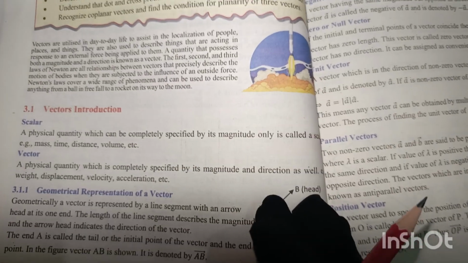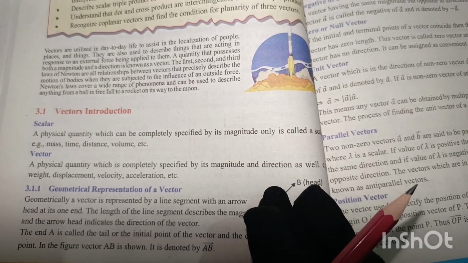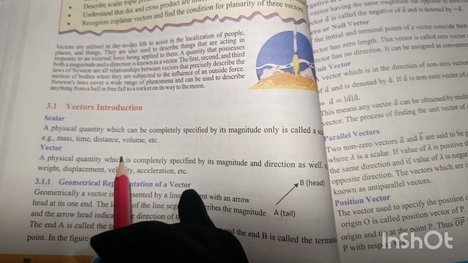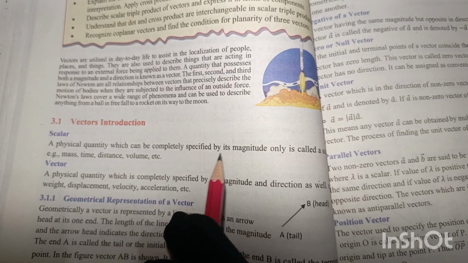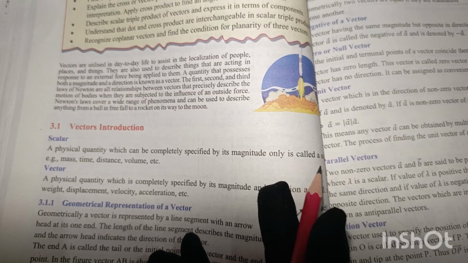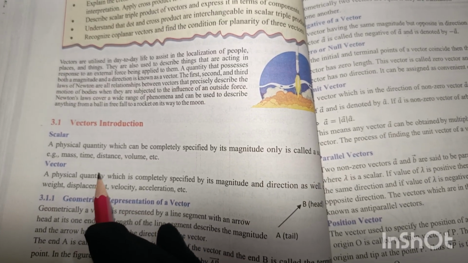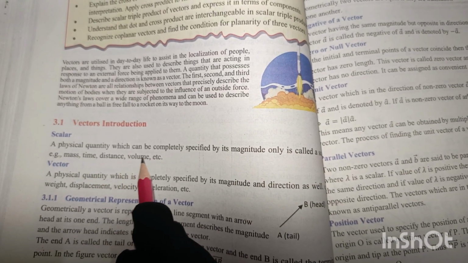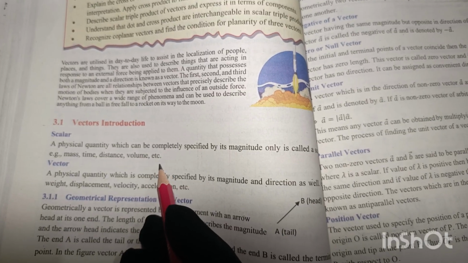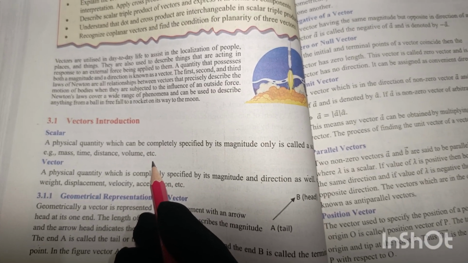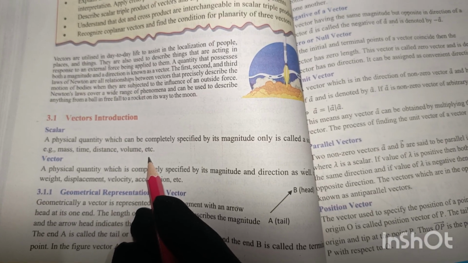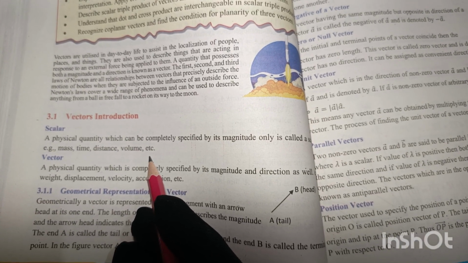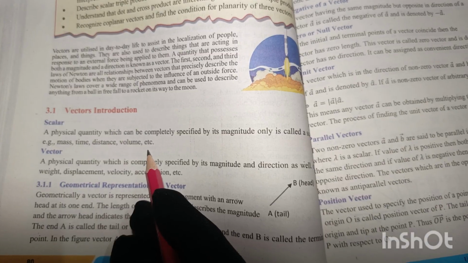First of all, I will tell you about vectors. The first definition given in this chapter is the scalar. A physical quantity which can be completely specified by its magnitude only is called a scalar quantity. For example, mass, time, distance, volume, etc. So basically, a scalar is a physical quantity that requires only magnitude for its complete measurement.